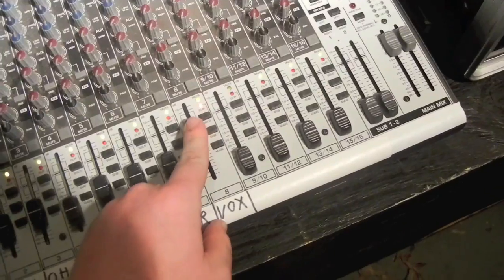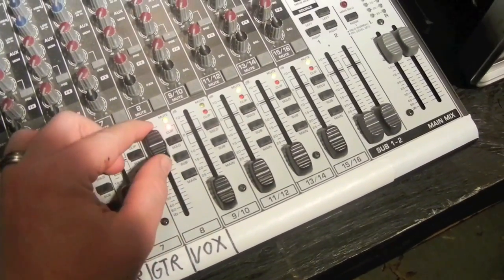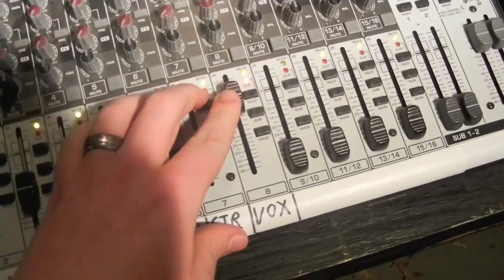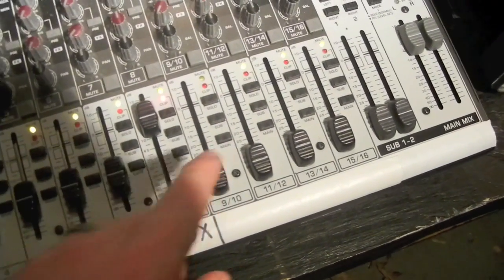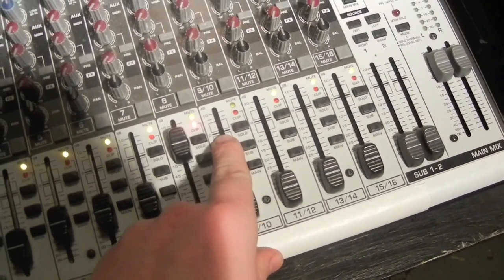So every mixer is going to have what's called the unity gain, and that is what the 0 line is. Every mixer, and even in your software, if you're doing recording stuff, it's going to be the same thing, you're going to have a unity gain line.